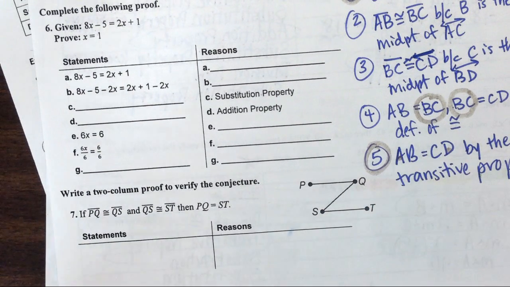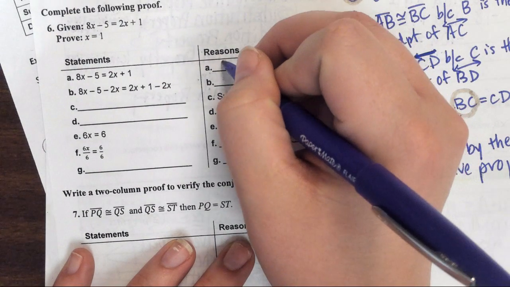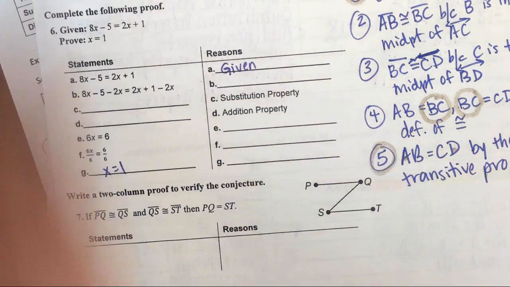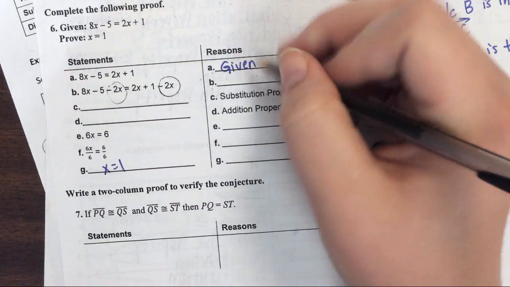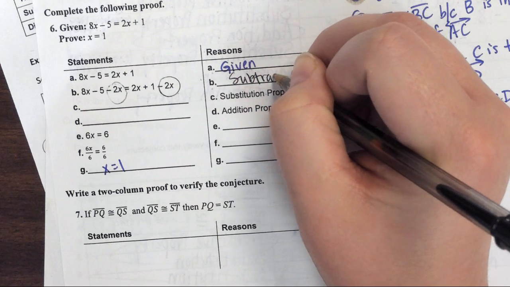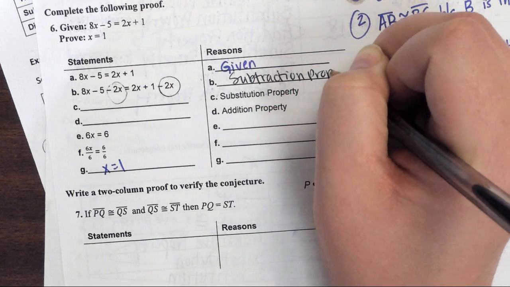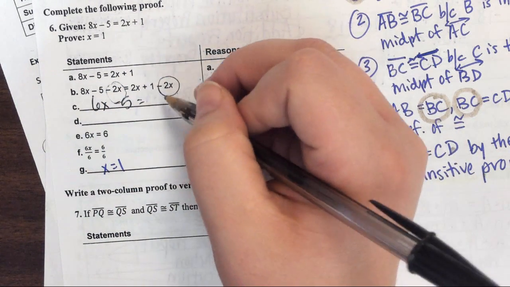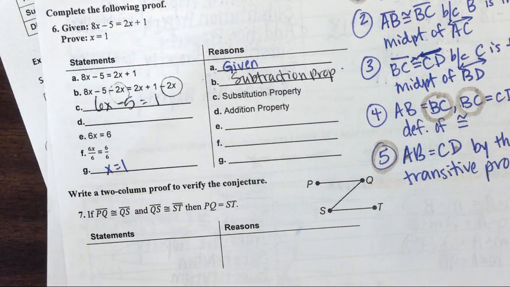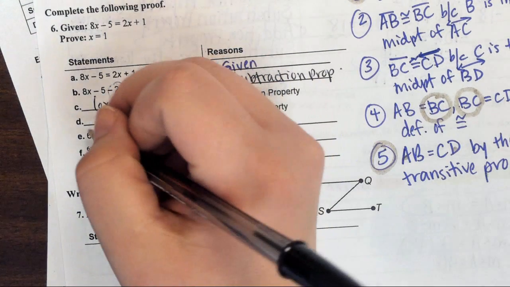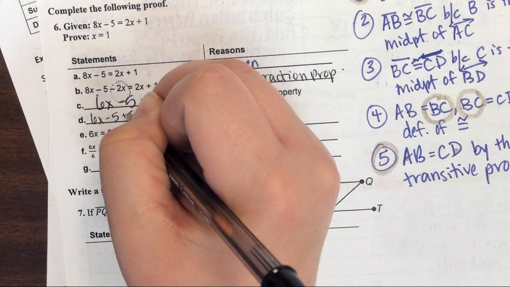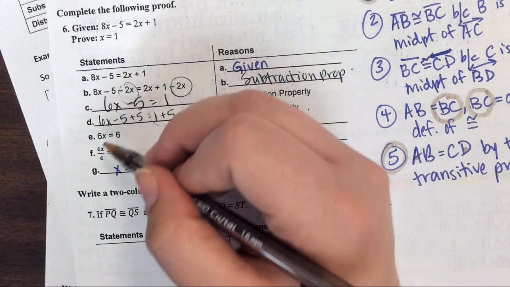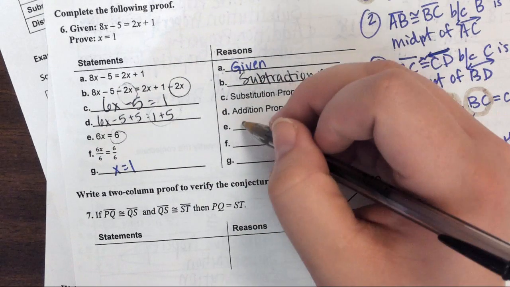Okay, number 6, can't mess up the given, can't mess up the proof. Maybe you can mess up the in-between. We're subtracting 2x from both sides, so it's the subtraction property. I'm replacing 8x minus 2x with a 6x. I'm replacing 2x minus 2x with a 0, technically. So that's why it's substitution. I want to add 5 to both sides. Addition property. I want to replace 1 plus 5 with a 6. So technically, again, that's substitution.